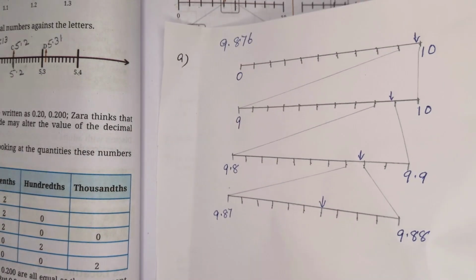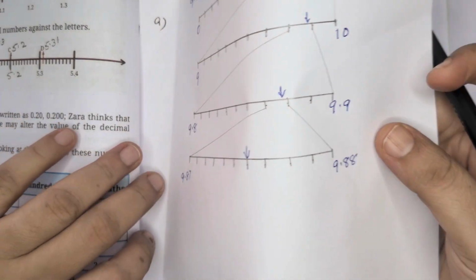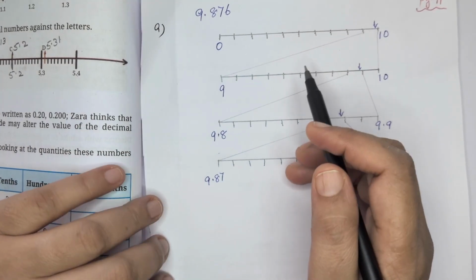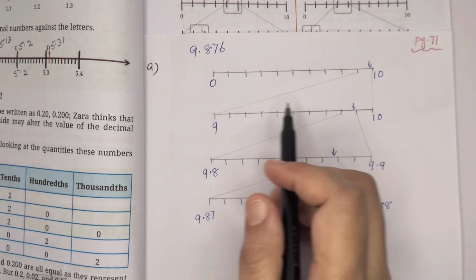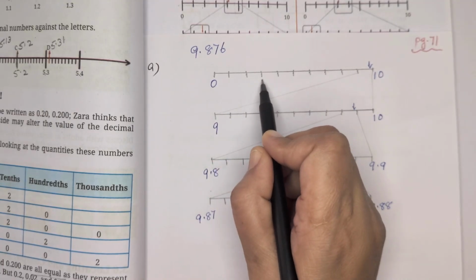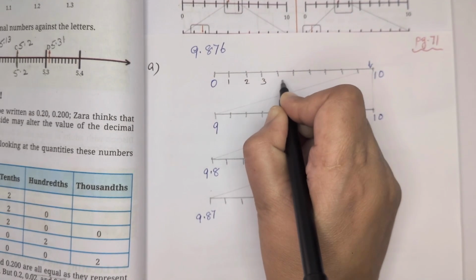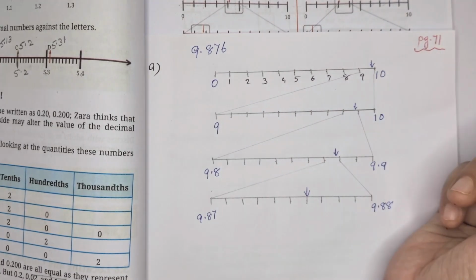Always the number line, we know that from 0, 1, 2, 3, etc. 10 centimeter. So are you taking a 10 centimeter scale? We can mark it easily. So 0, 1, 2, 3, 4, 5. If you want, you can write 1, 2, 3, 4, 5, 6, 7, 8, 9, 10.